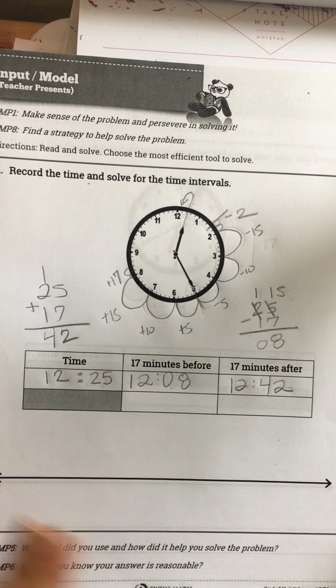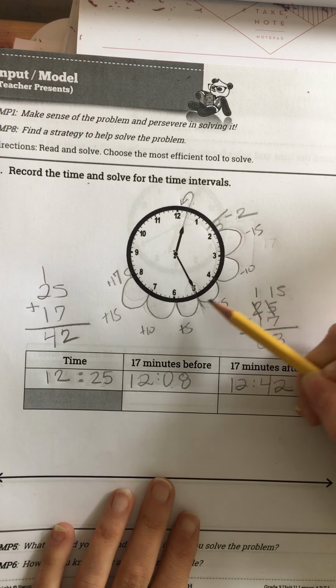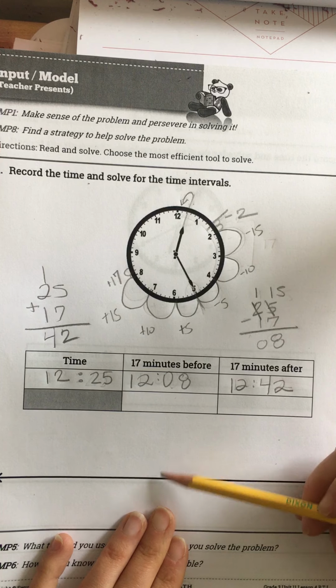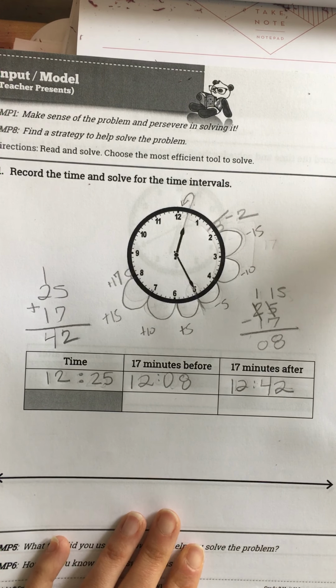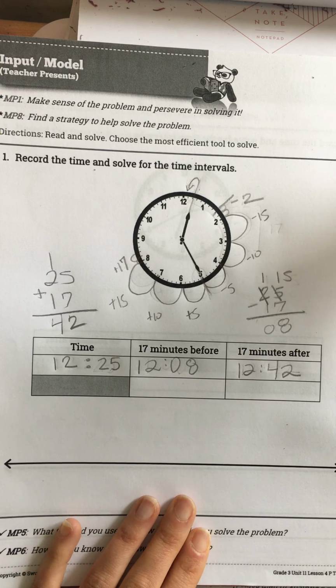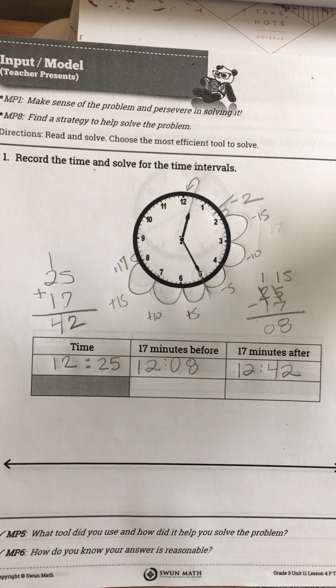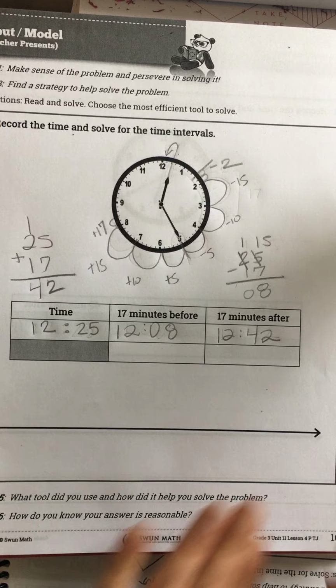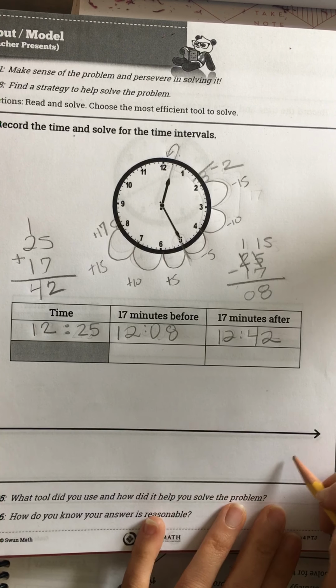All right, now yesterday we did the number line strategy for this, which is basically the same as our hops. We would put our time in the middle, and then we would add 17, and then we would subtract 17. But I'm going to show you our little mountains, hills, boulders, and little rocks example. The first one is 17 minutes before, so since we're going backwards, I'm going to put 12:25 here.